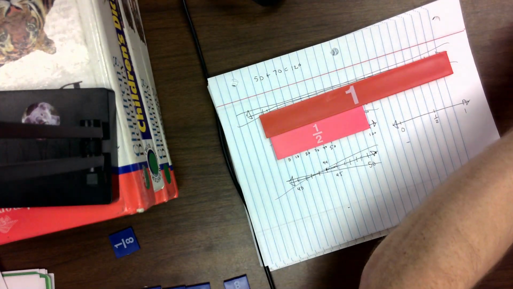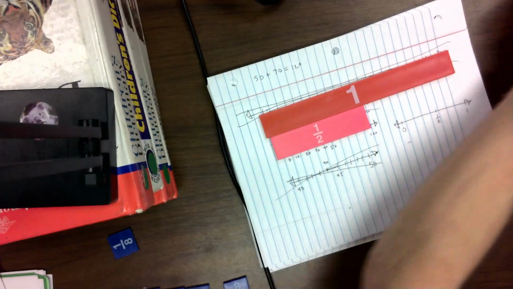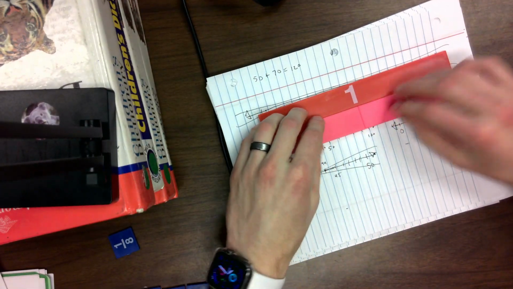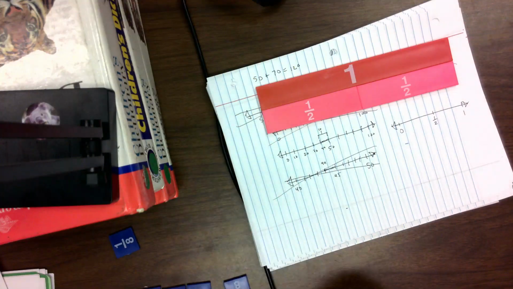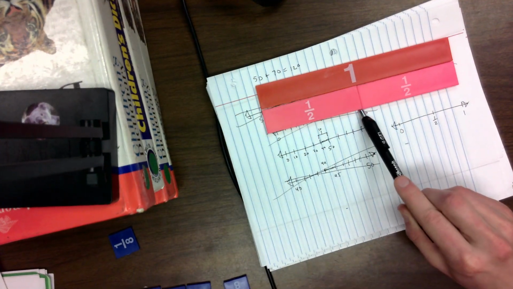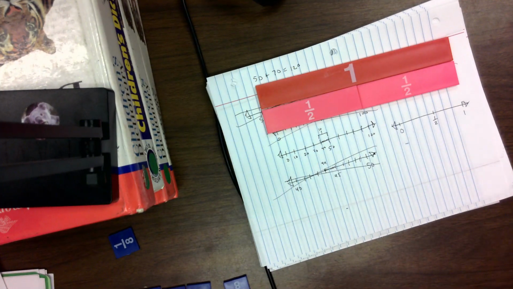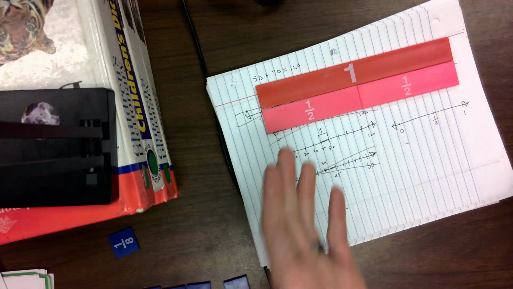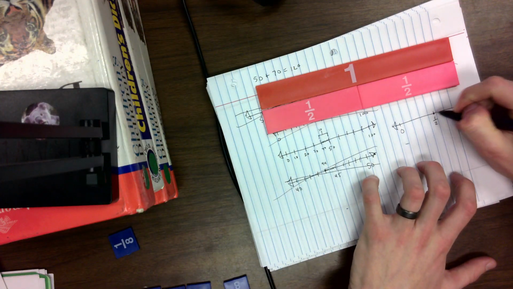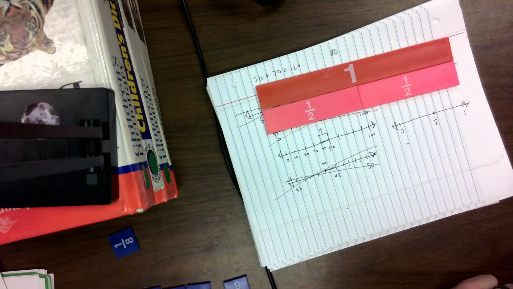I can get my manipulatives. Okay, see? This is 0 to 1/2. This is 1/2 to 1 whole. 0 to 1/2, 1/2 to 1 whole. So if I wanted to plot 1/2 on the number line, I could plot it right there. But what if I wanted to plot 3/4?